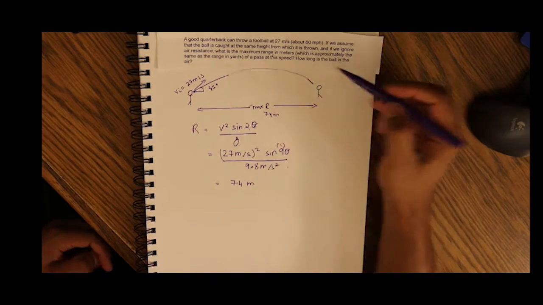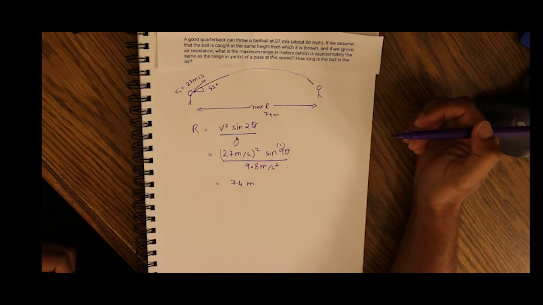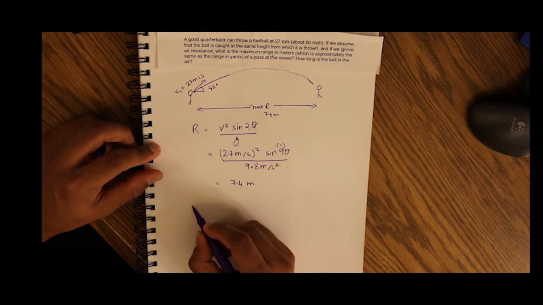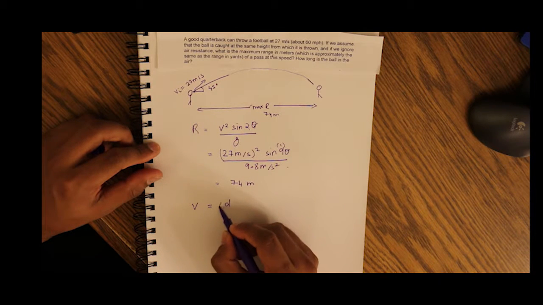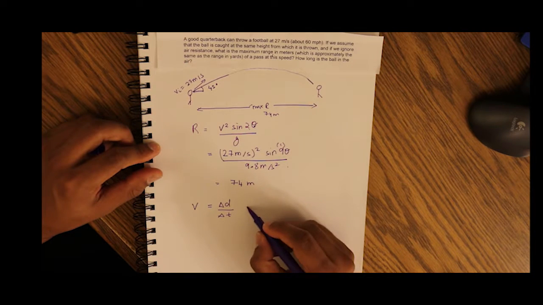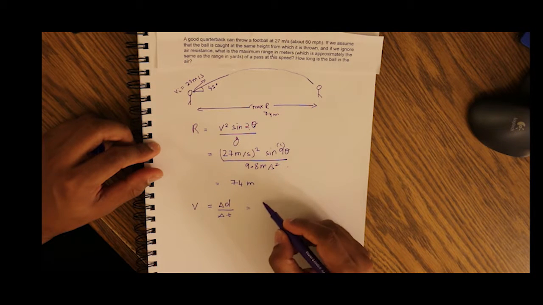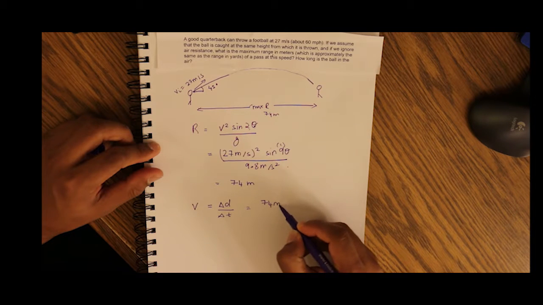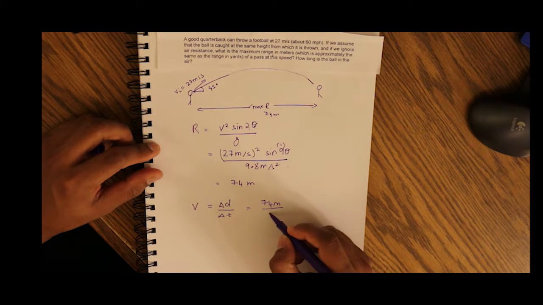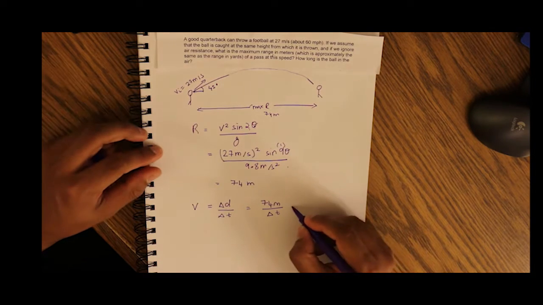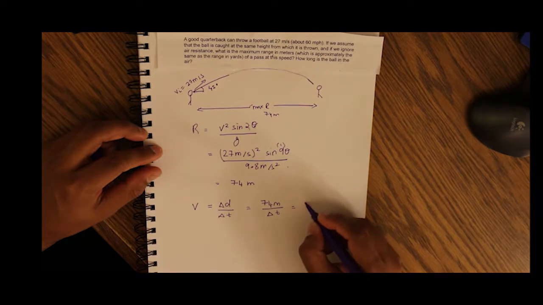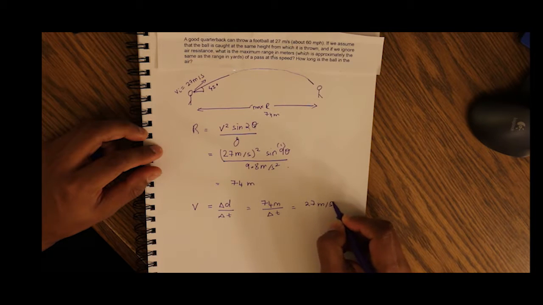Now we have to find out how long the ball is in the air. Simple. We know that velocity is equal to change in distance over change in time. We know our change in distance is our range, essentially. That's 74 meters. And we don't know our time. That's what we need to find out, how long the ball is in the air. And we know our velocity is 27 meters per second.